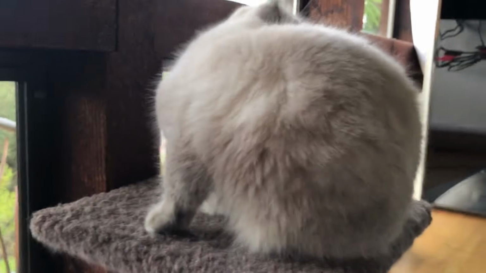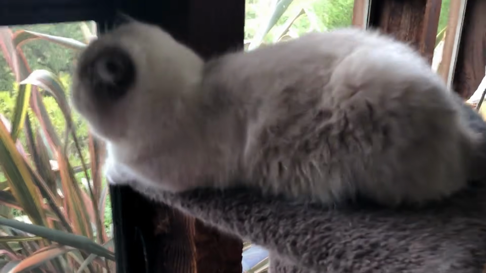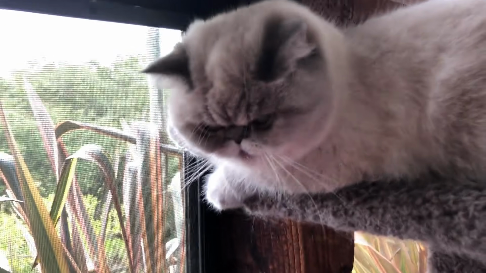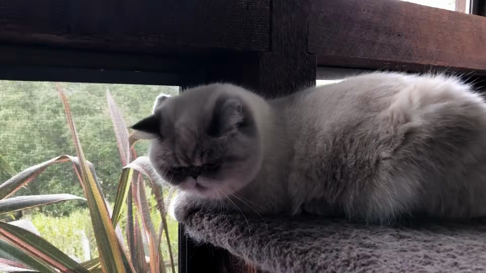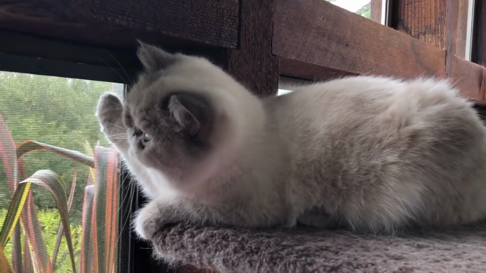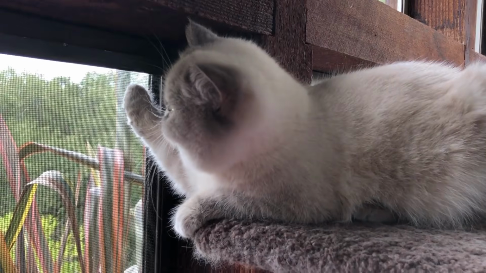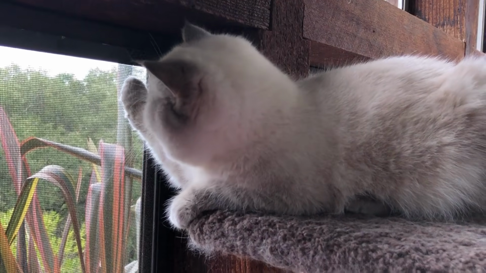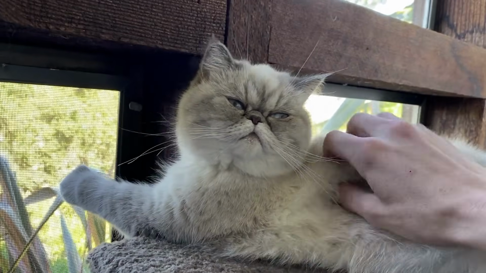Can you not do it again, please? Five minutes later. Already, huh? Another day. Kitty's stuck again. Oh, Kitty. Are you stuck yet again? Let me see. There you go. Another morning and Kitty is stuck to the window. When are you going to learn, Kitty? Every day.